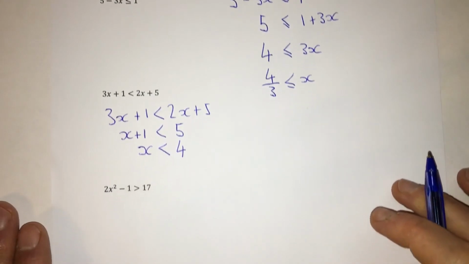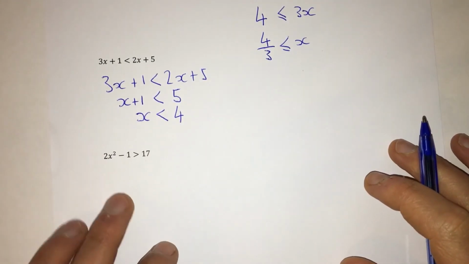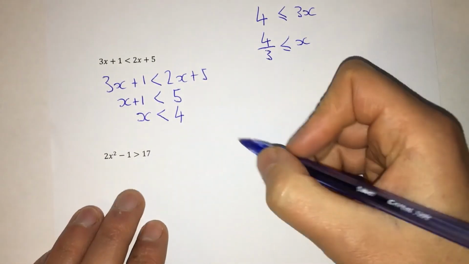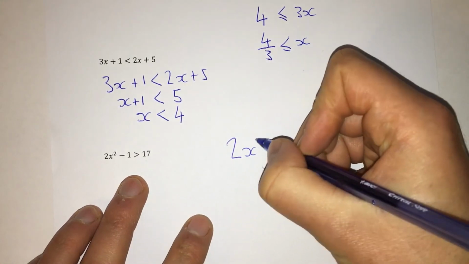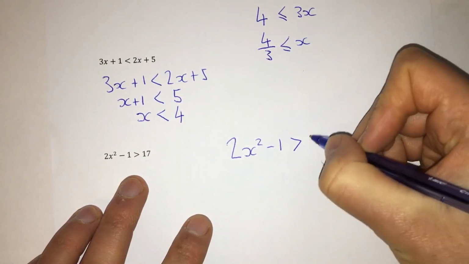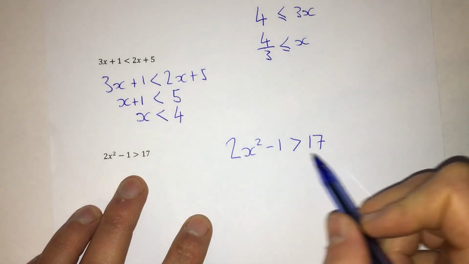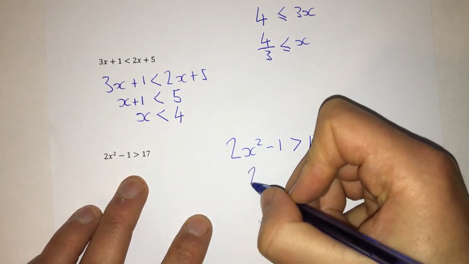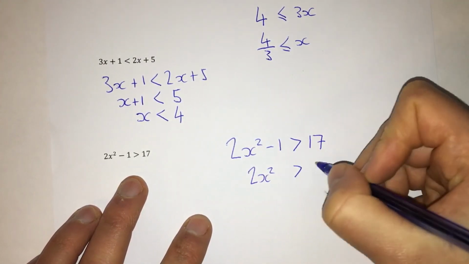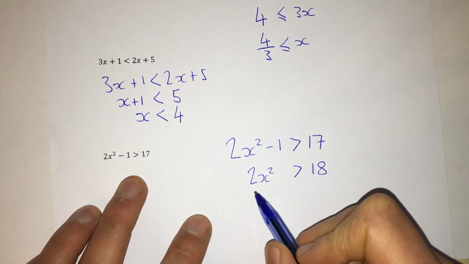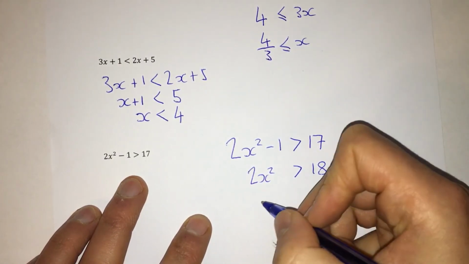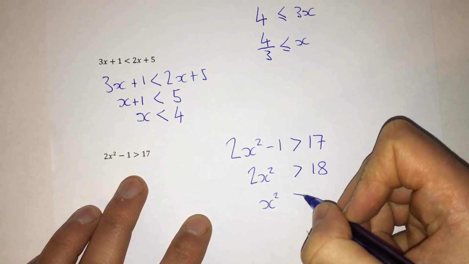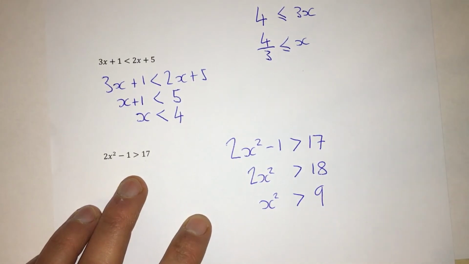And here's the last one I want to do. This is pushing it a little bit, but I feel like we can do it. So 2 lots of x squared minus 1 is greater than 17. I'll add 1 to both sides. 2x squared is greater than 18. And now I'll divide both sides by 2. So x squared is greater than 9.